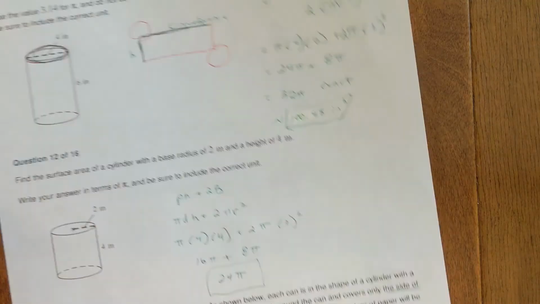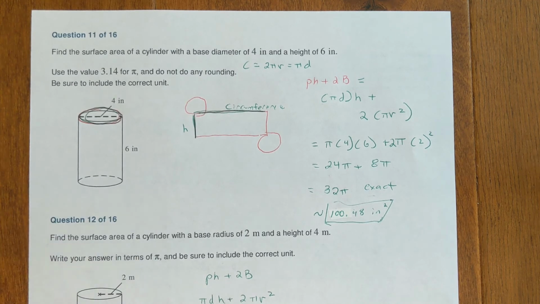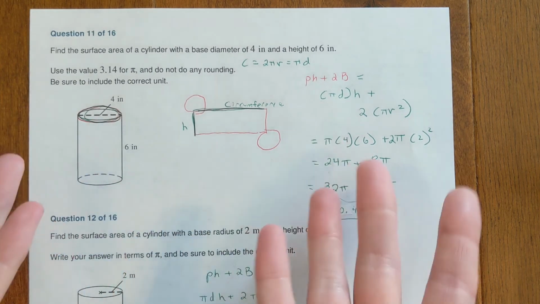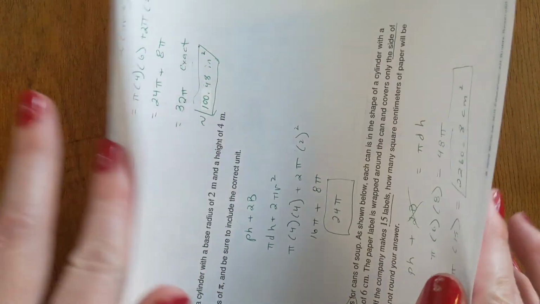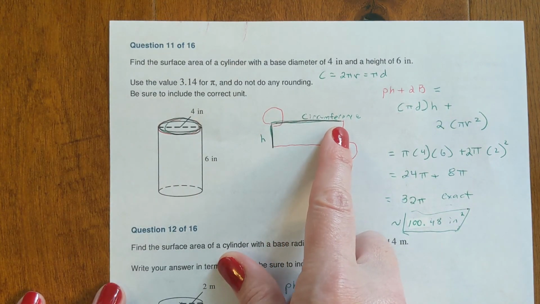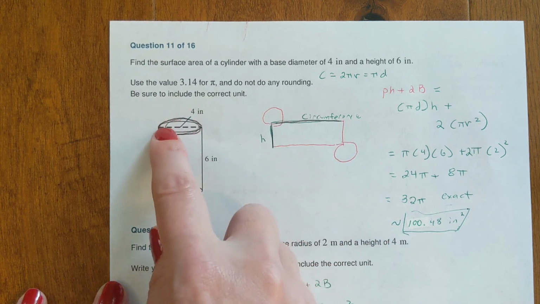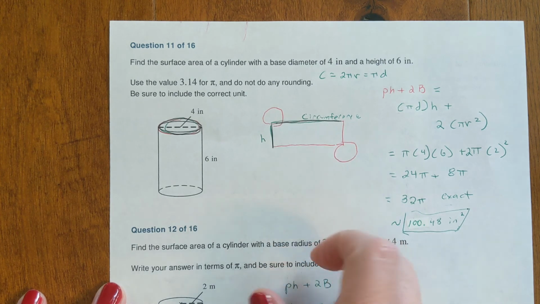Number 11. Number 11, they're mixing it up. Now they got a cylinder. I was kind of sad that they didn't give you a cylinder to cut out. How you get a cylinder is if you cut it right here and you unroll it, it makes a rectangle. So if I took this piece of paper and I rolled it up, I have got myself a cylinder now. And when you unroll it, that is the circumference right there. When you unroll the top of it into the rectangle, you got the circumference.